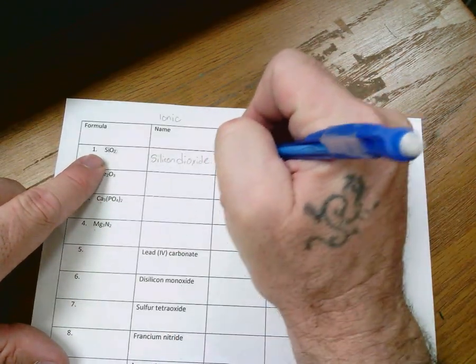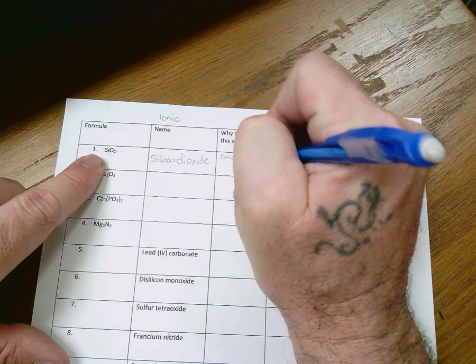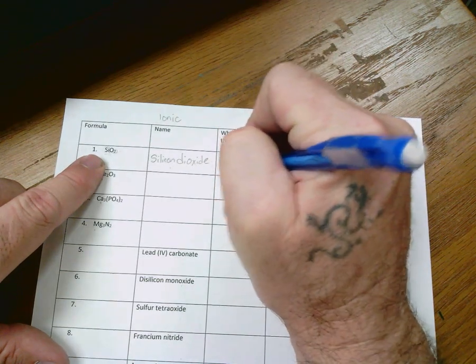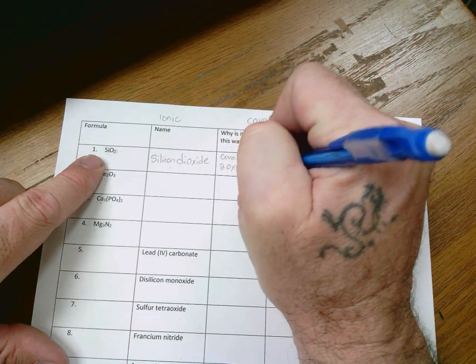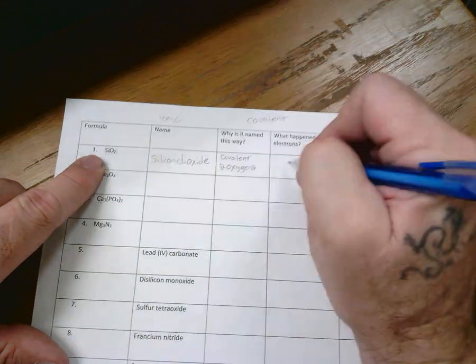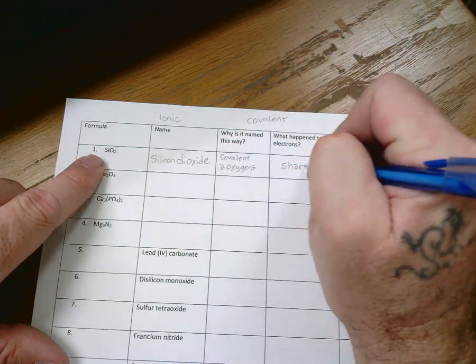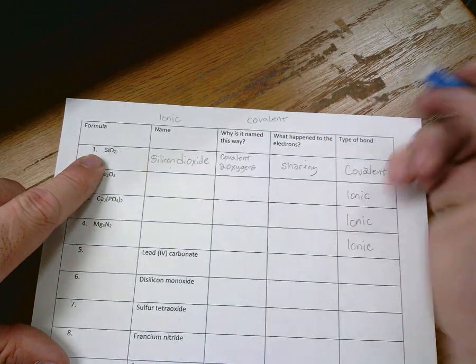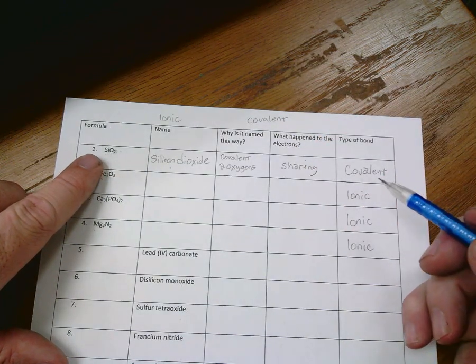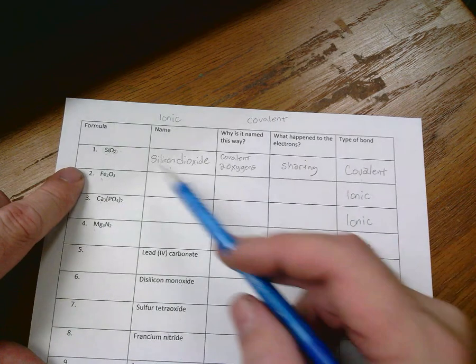Why is it named this way? Because it's covalent and it has two oxygens. What is happening to the electrons? It's sharing. Sharing is caring. Okay, now let's go to the next thing.